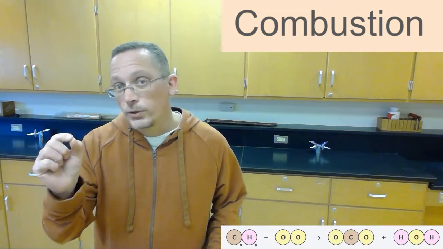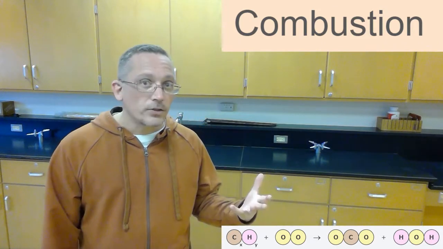In a combustion reaction, you'll have something plus oxygen, O2, on the reactant side. So you'll always see oxygen, O2, there on the reactant side of a combustion reaction. And on the product side will always be the same two products: carbon dioxide, CO2, and water, H2O. So combustion, burning, always involves oxygen on the reactant side and carbon dioxide and water on the product side.